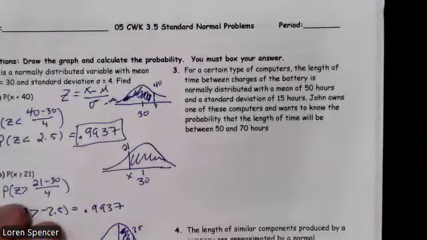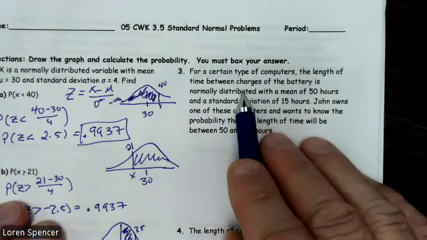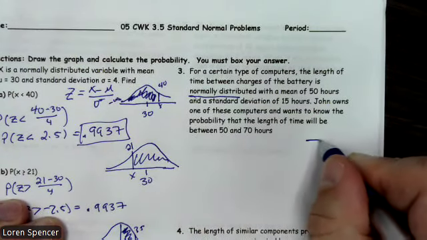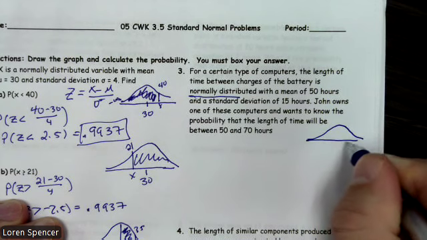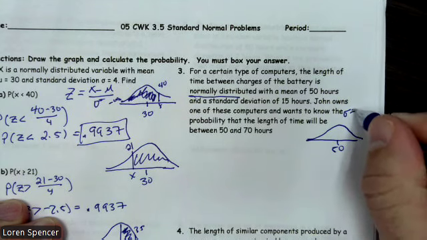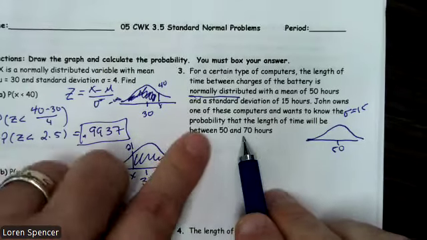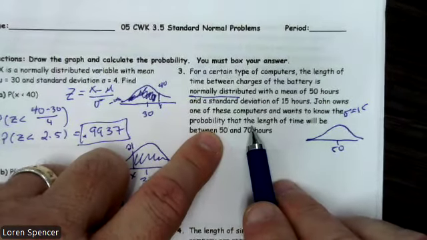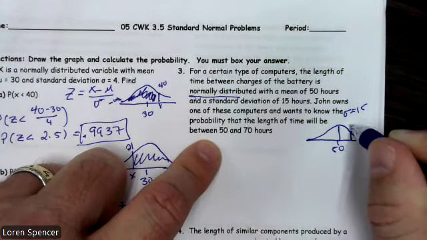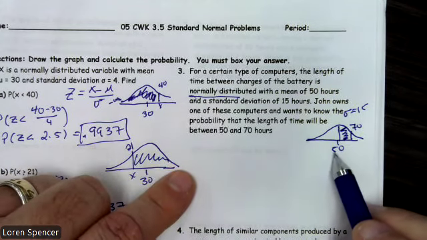There's our answer. Going on to number 3: for a certain type of computer, the length of time between charges of the battery is normally distributed with a mean of 50. So they're telling us it's normal. That's super important. We have a mean of 50 and a standard deviation of 15. John owns one of these computers and wants to know the probability the length of time will be between 50 and 70.